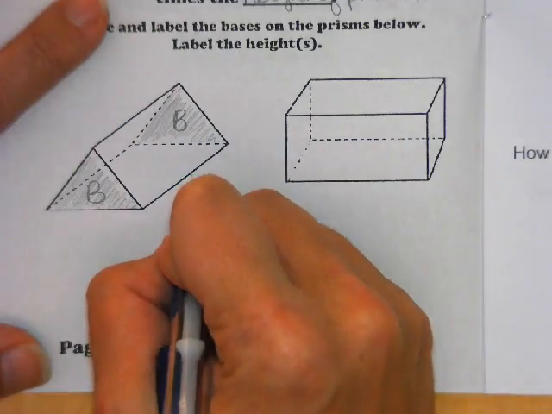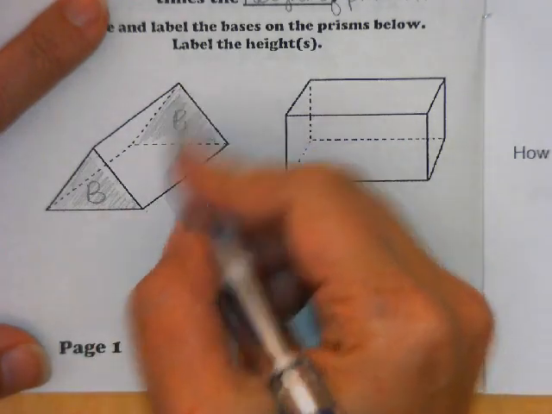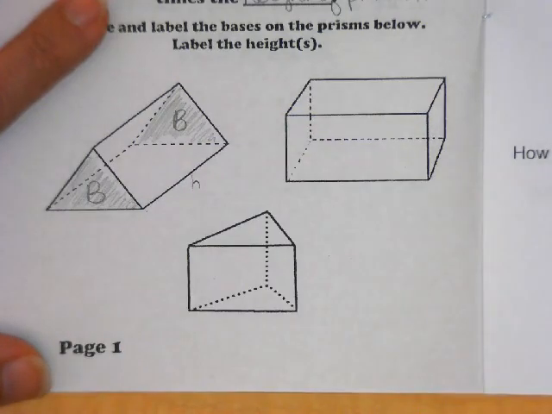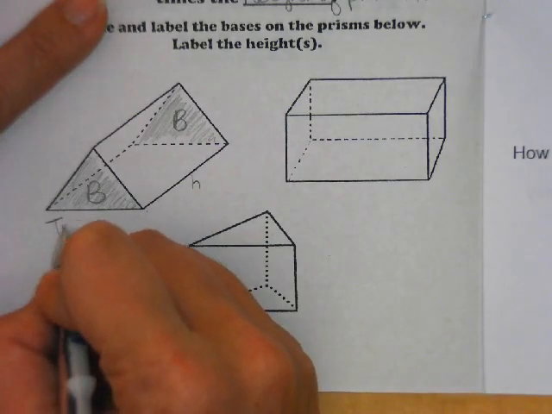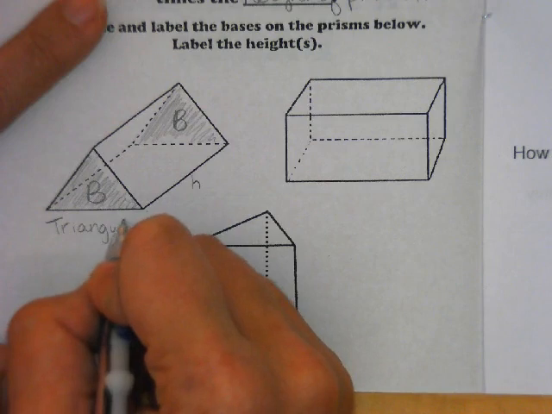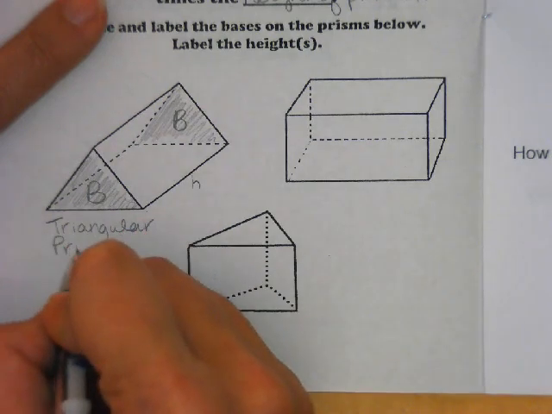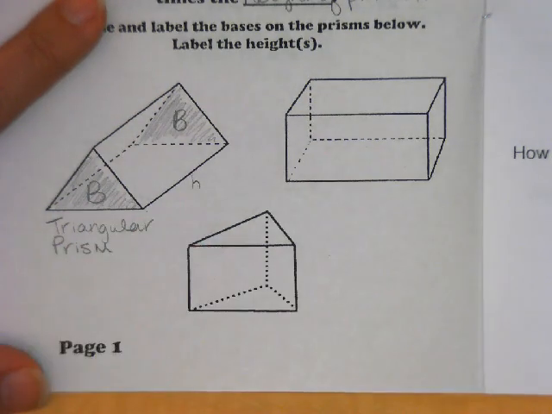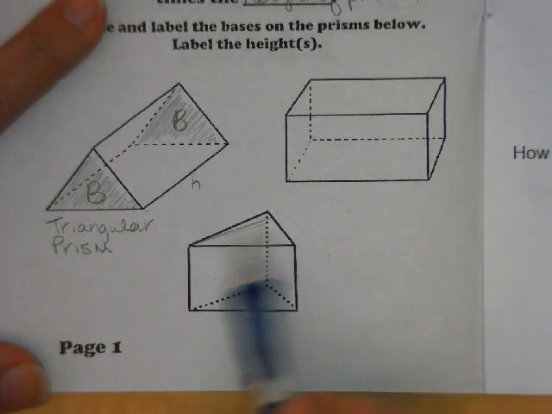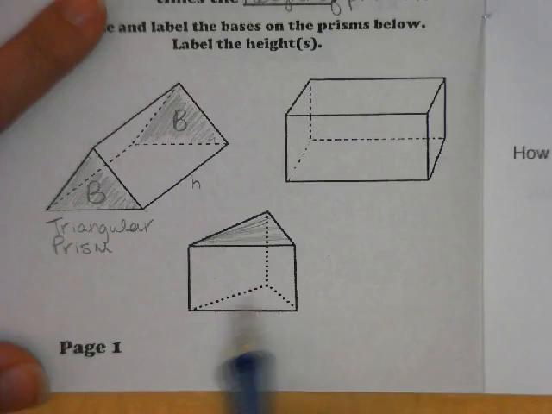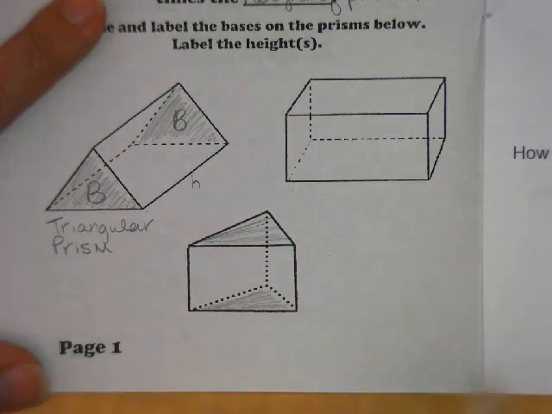So then your height is here. Remember, your height is not on that shape that you colored. So we could name this a triangular prism, right? It is named after its base shape. We could do the same thing on the one on the bottom. This is the same shape. It's just drawn from a different angle. Kind of looks like a slice of cheese, where this one kind of looks like a tent, right?